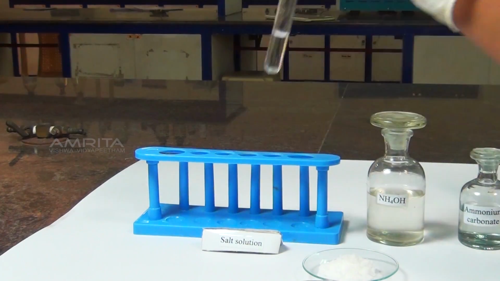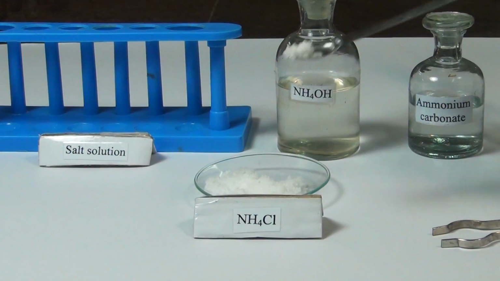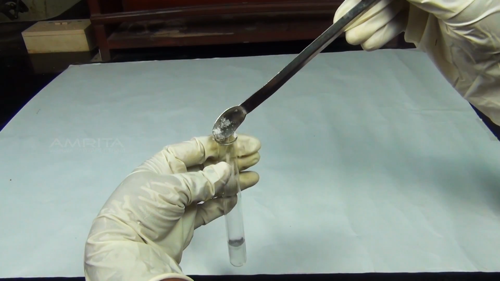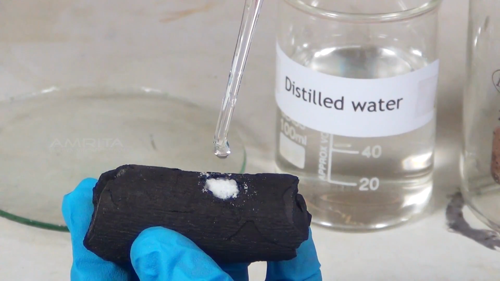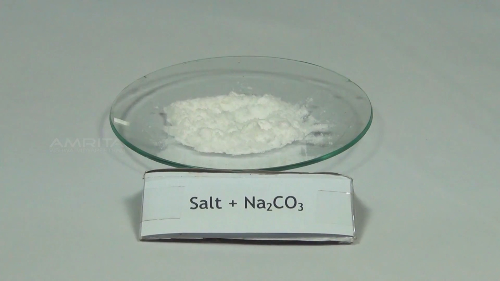In group 5, barium ions are precipitated as their carbonates by adding ammonium carbonate to their solution. Our aim here is to test for the presence of barium ions in a given salt. First, we look at the preliminary tests of barium ion.